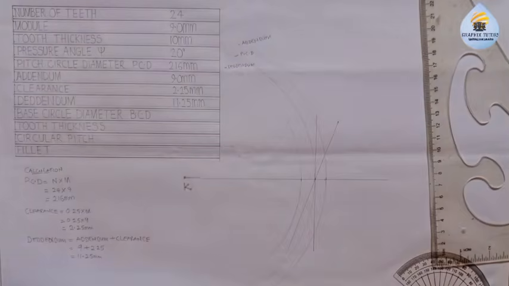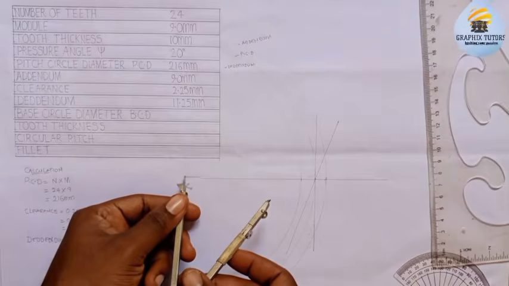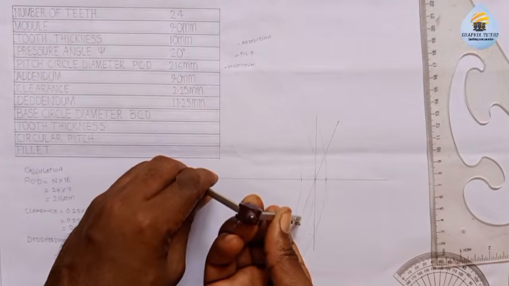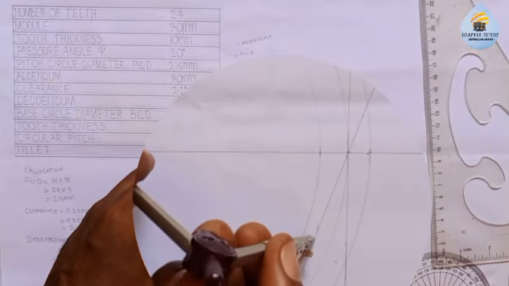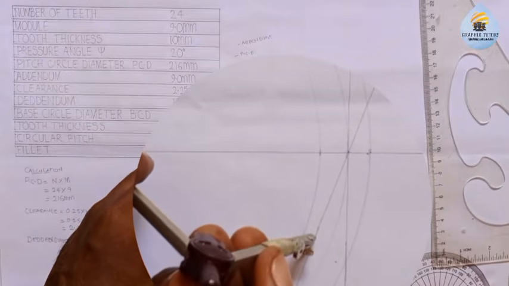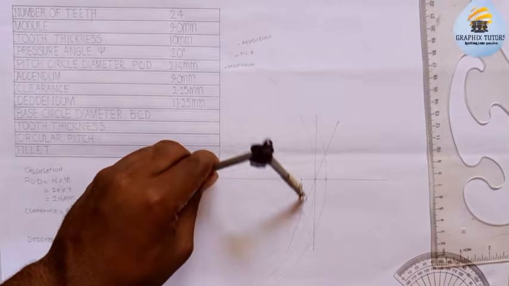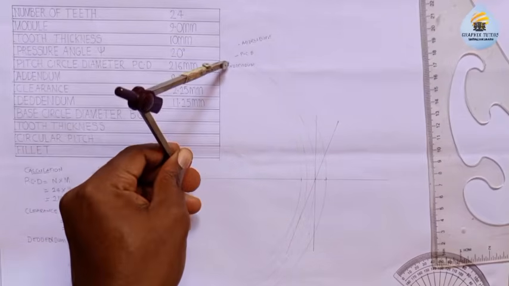So I will now take my compass, place it at this K here, and it should be tangential to this line here. Then I'll draw an arc this way.